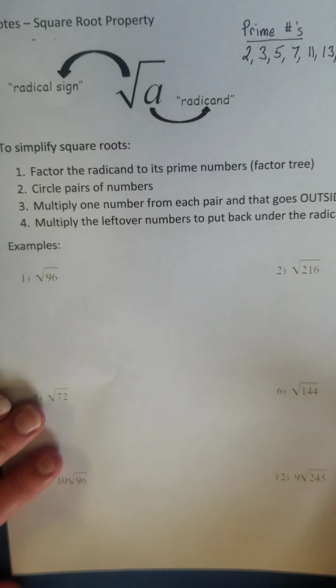Then you're going to circle your pairs. In this case, I have a pair of 2s and a pair of 3s. I'm going to multiply one of each. 2 times 3 is 6. One number from each pair. And it says it up here. One number from each pair. Don't multiply them all together.